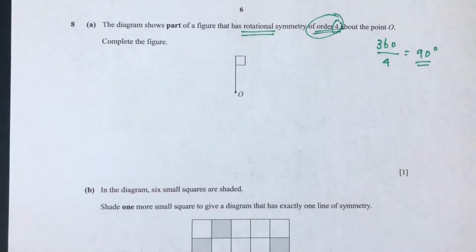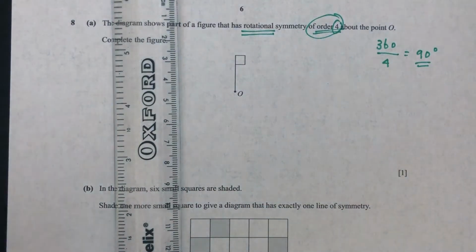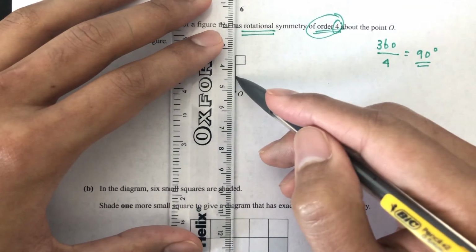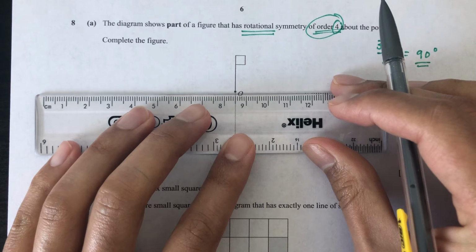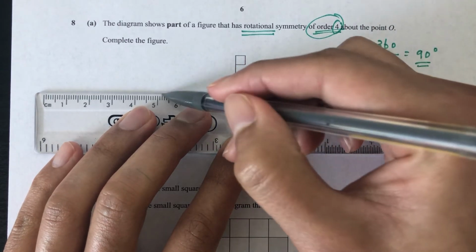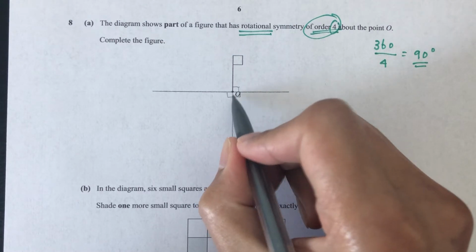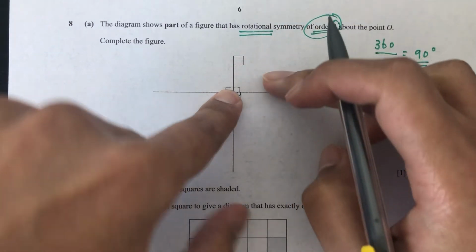So let's first draw the axis. So we know how to rotate the shape on the diagram. Okay, so that's 90 degrees, 90, 90, 90. Which means that for the first rotation, we have to rotate this way.